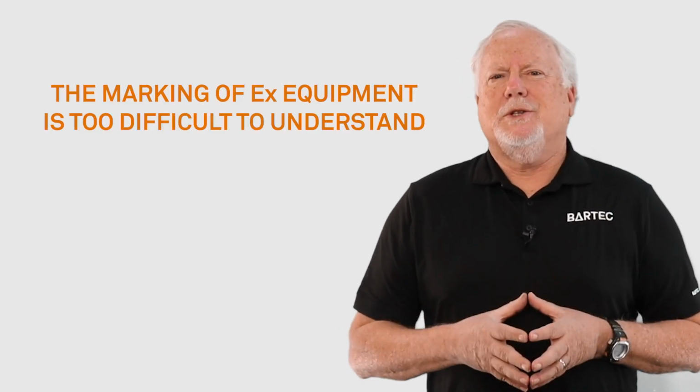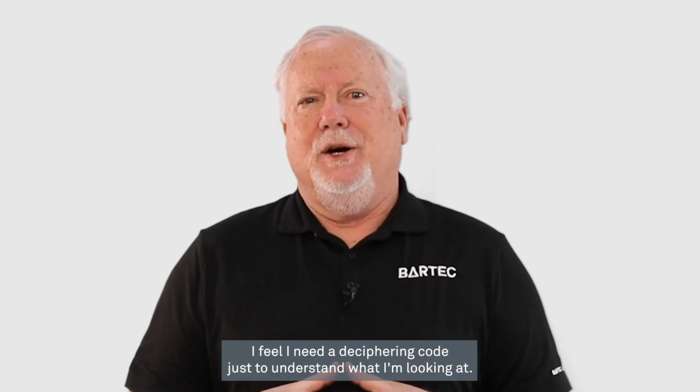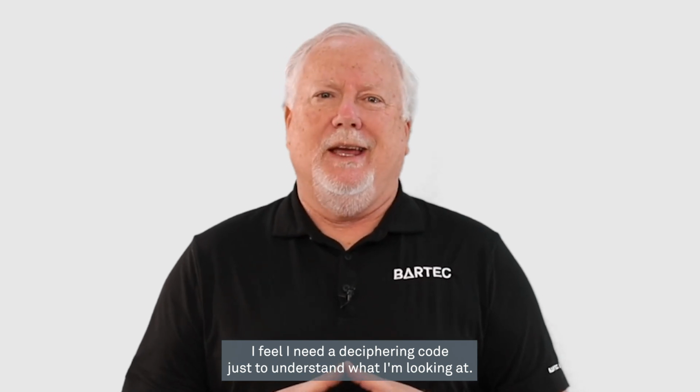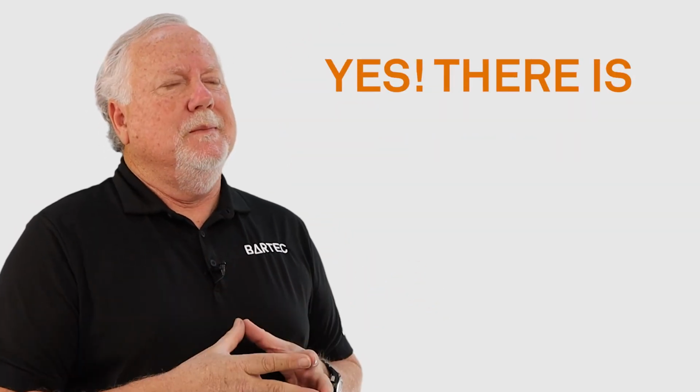The marking of EX equipment is too difficult to understand. I feel I need a deciphering code just to understand what I'm looking at. Is there an easy way to remember what I need to know? Yes, there is.